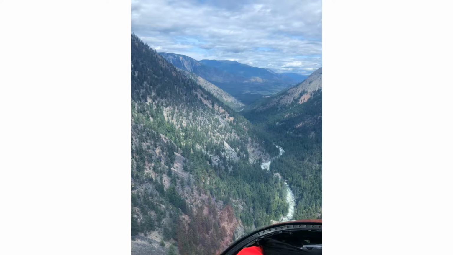This is the view from a helicopter on the way up the Stein River Valley near Lytton. It is a spectacular trail system running over mountains and down the valley. It's a huge privilege to get a helicopter ride into the valley with a view that you'd never get from the ground.